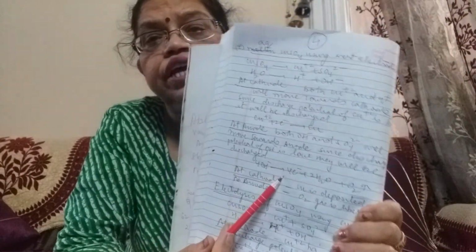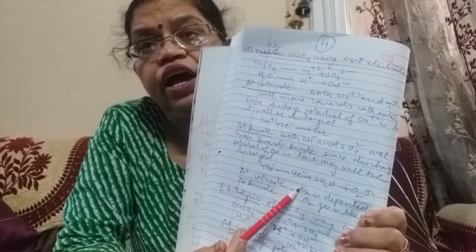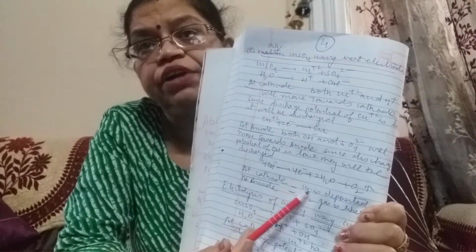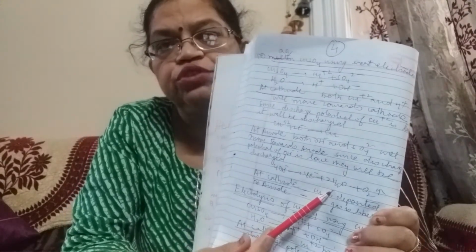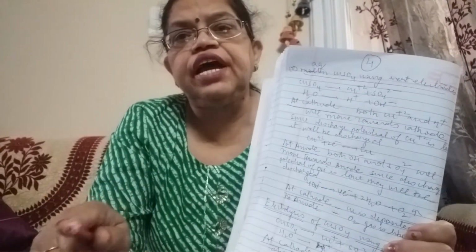Again 4 OH ions will lose 4 electrons, and 2 moles of water will be formed, and 1 mole of oxygen will be formed. So what are the products of electrolysis? Copper is being deposited at cathode and oxygen gas is being released at anode.